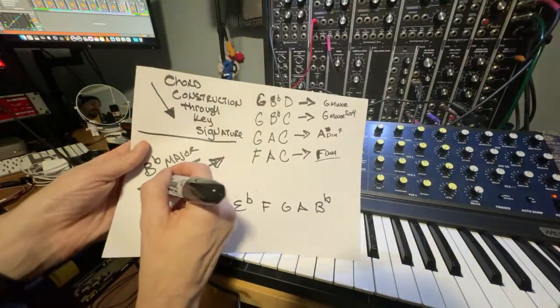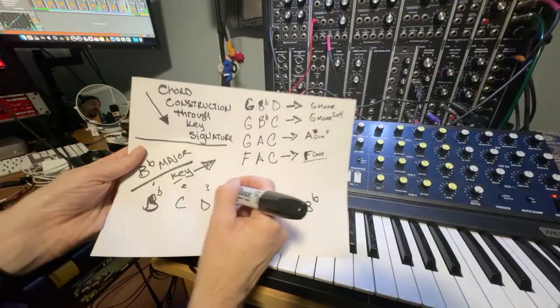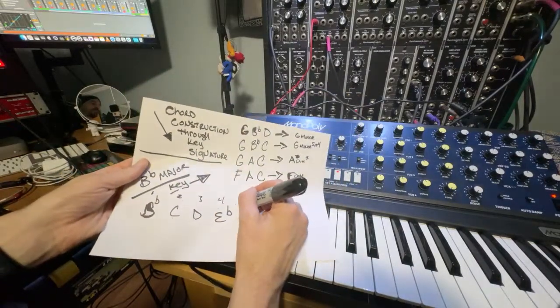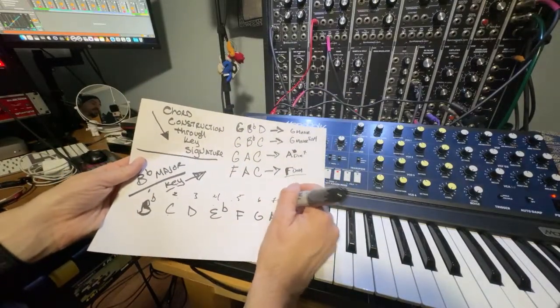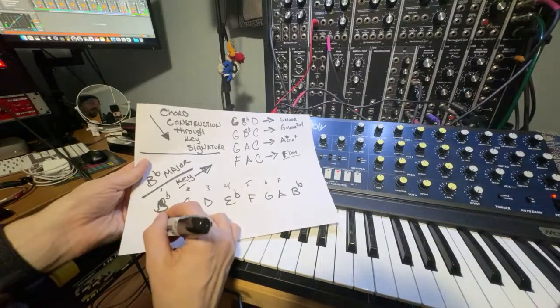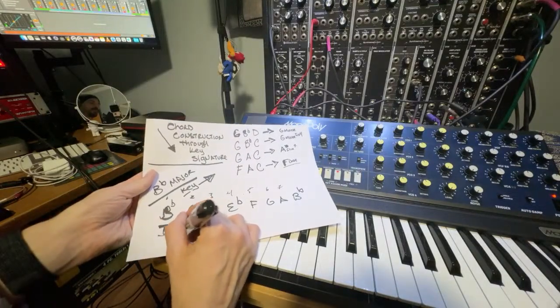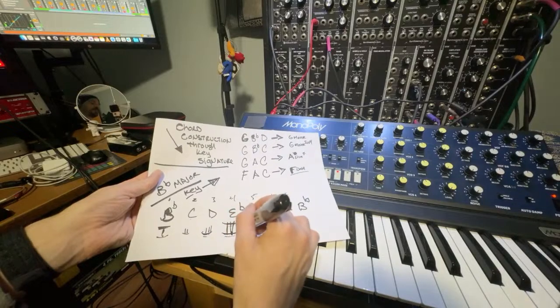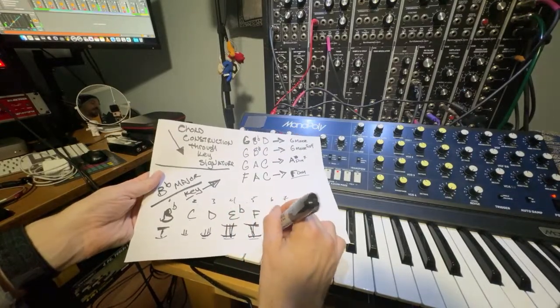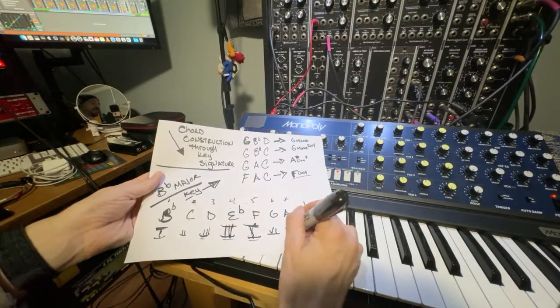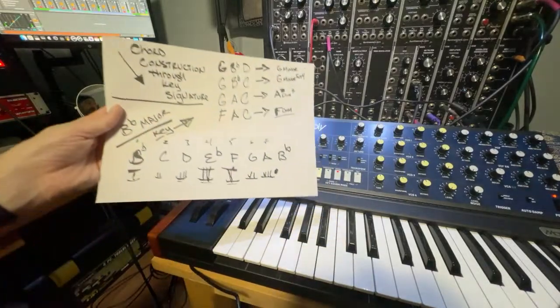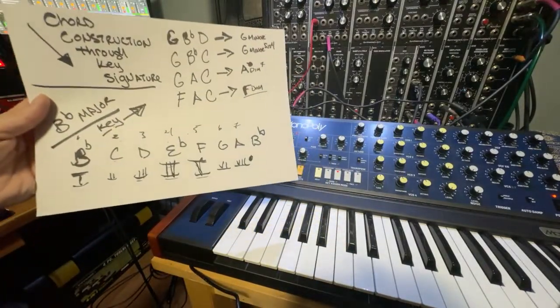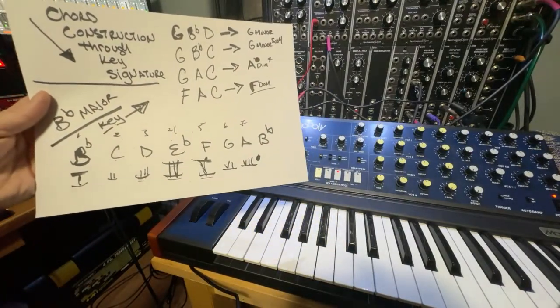We say 1, 2, 3, 4, 5, 6, 7, root, and then I do my big 1, little 2, little 3, big 4, big 5, little 6, diminished 7. All right, so your chords are going to lay out like this.